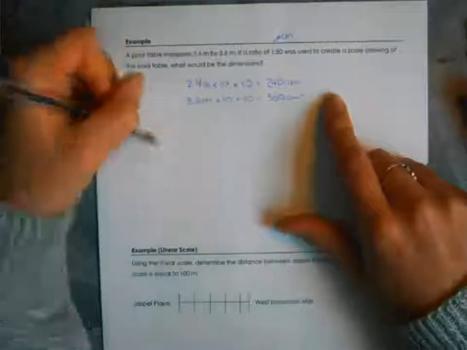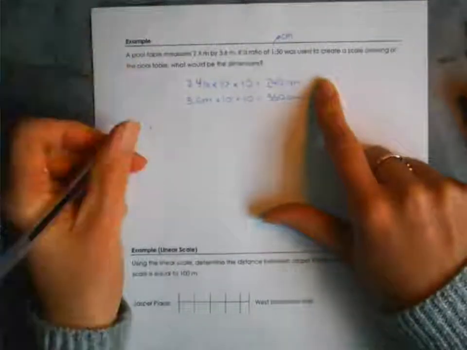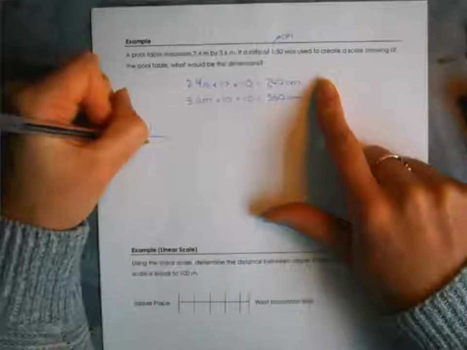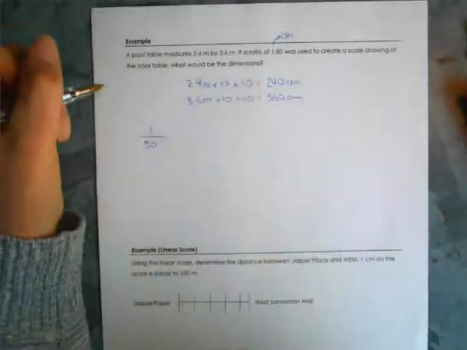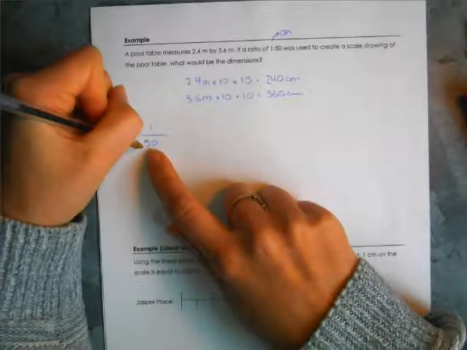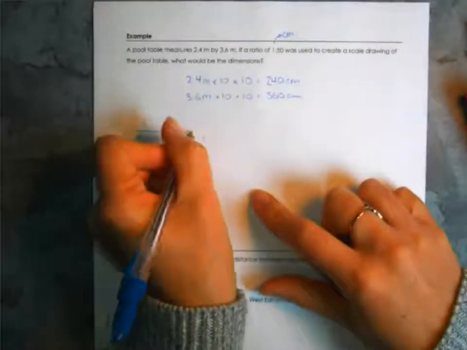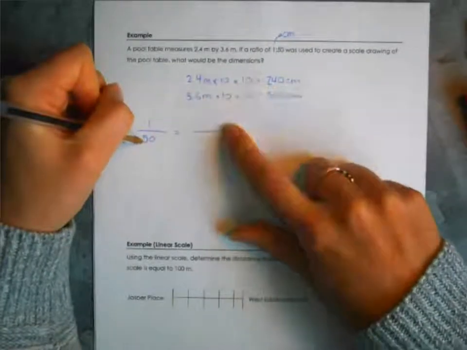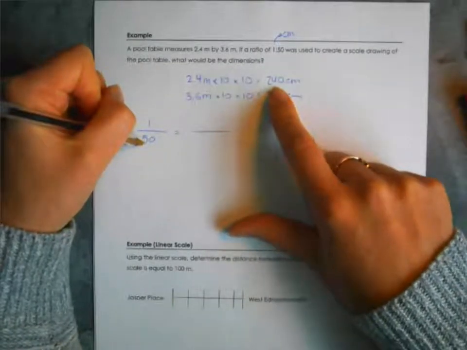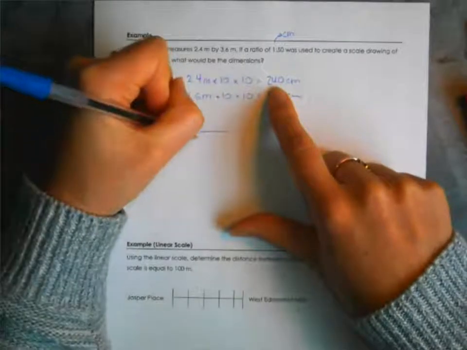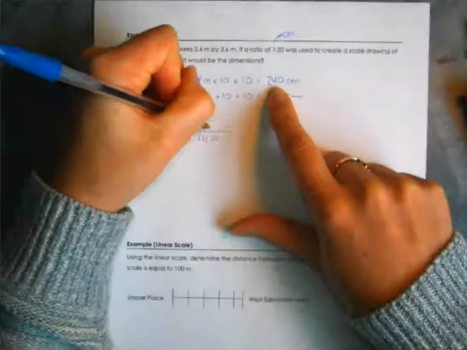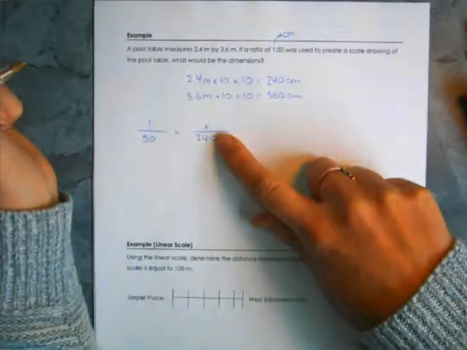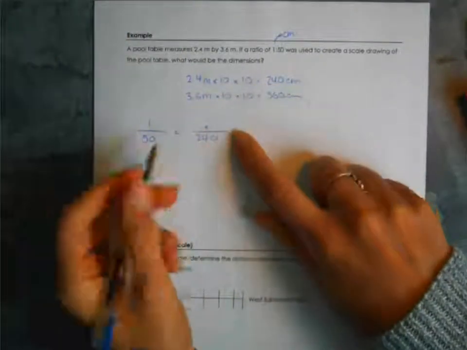And so now we want to figure out our scale drawing, right? So we had 1 for every 50. Okay, so the 50 is going to be in real life because we're making a scale drawing that's going to be smaller. So we want to have our real life component of what we're trying to solve for on the bottom as well. So let's do the first dimension as 240. And so we want to figure out how many centimeters that is going to be.